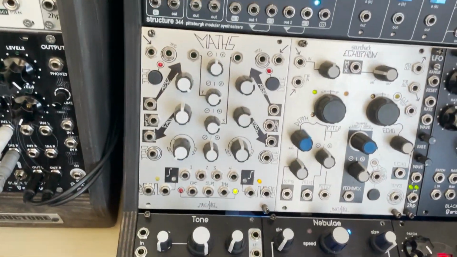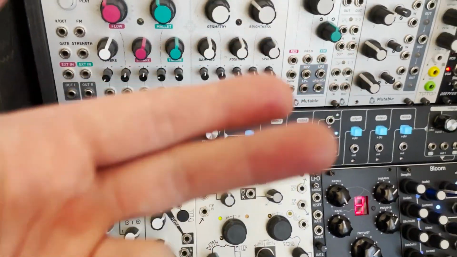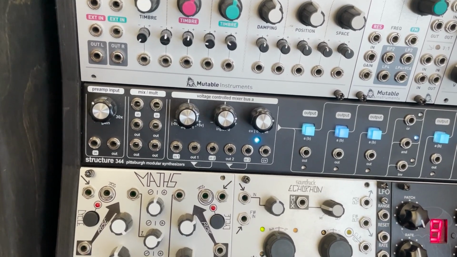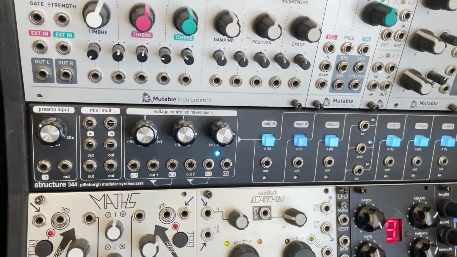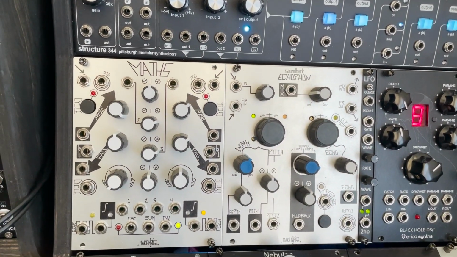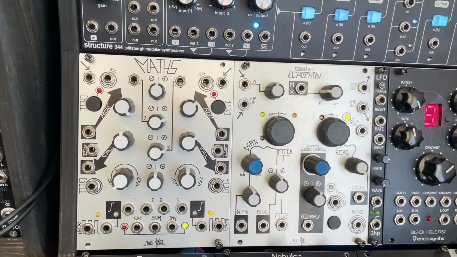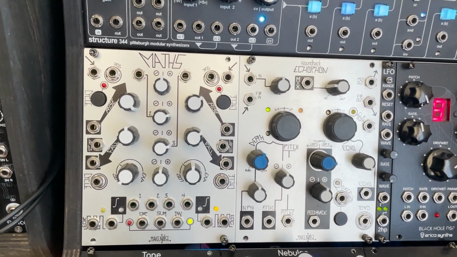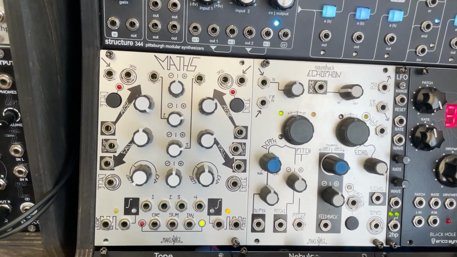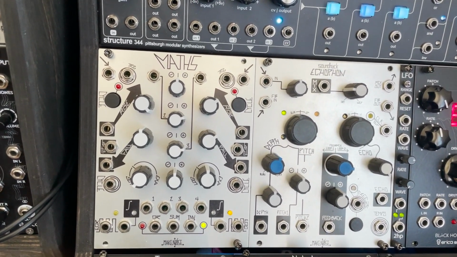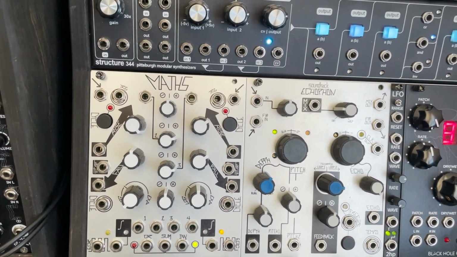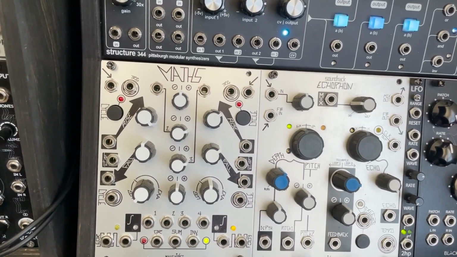Here we have the Bridge from Pittsburgh. It's very useful for utility stuff, like a preamp, mix and multiple, and a bunch of other busing things, which is pretty nice. Then we have MAFs, which is 20 HP and takes up some space, but it does so many things, from LFO to oscillator to a 4-channel mixer to an ADR. Really nice for sketching things or making stuff more complex.